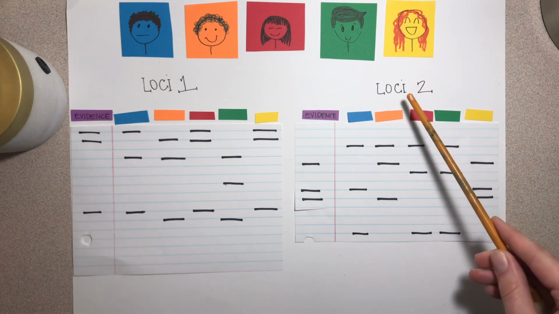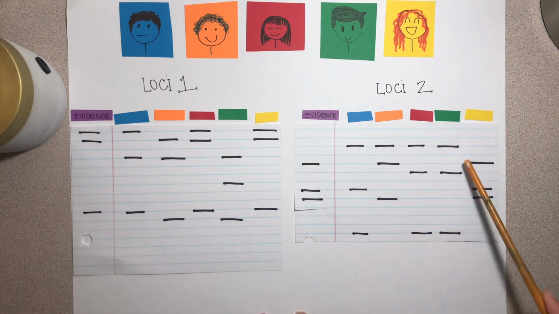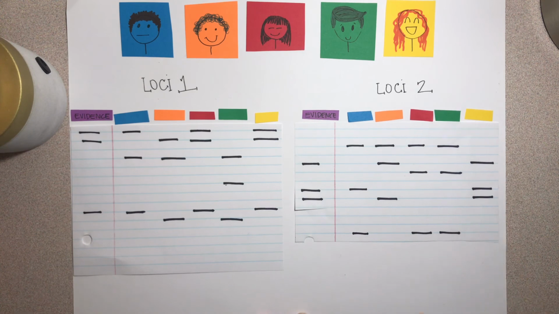Looking at loci 2, the only person who matches exactly is yellow. We can now conclude that the mother is guilty of tampering with the father's safe, according to this gel spread.